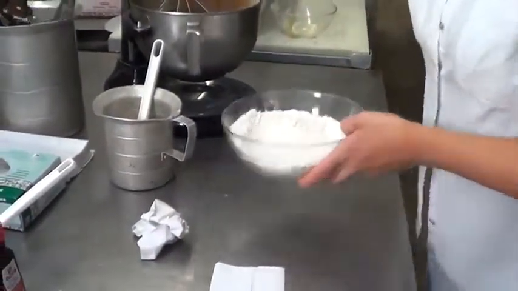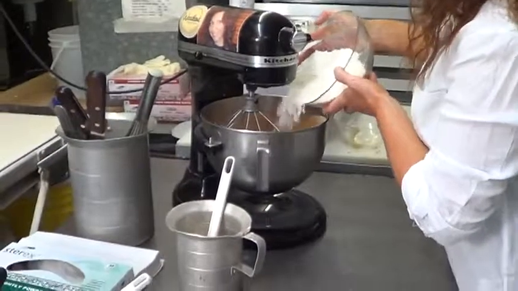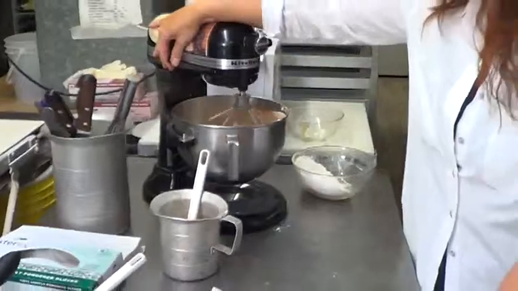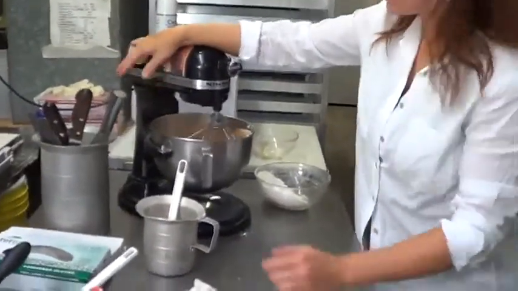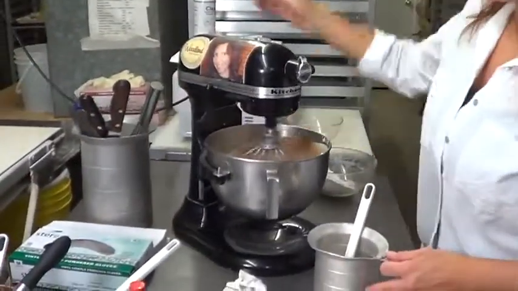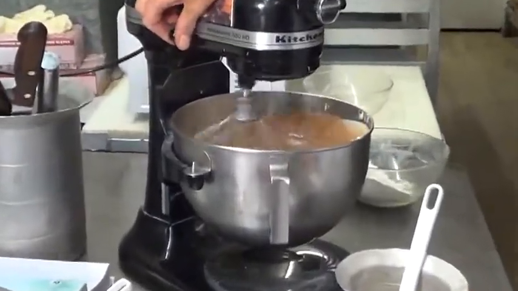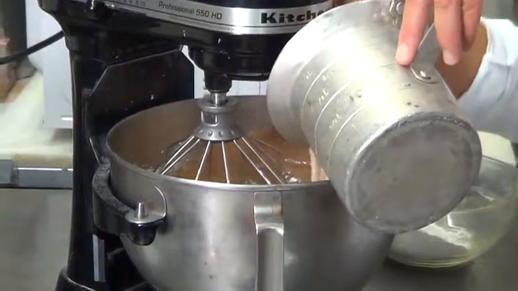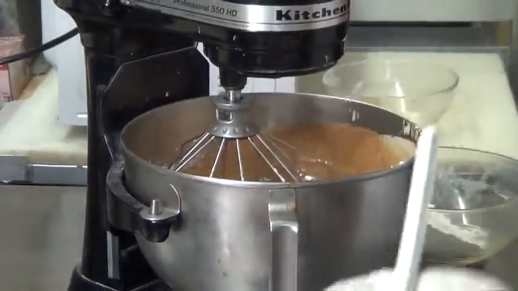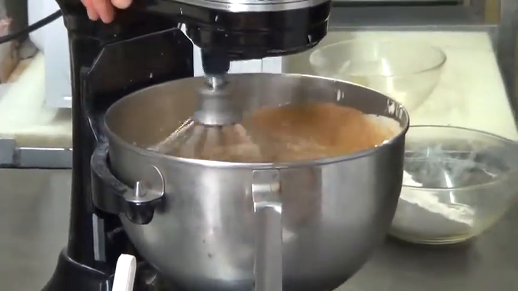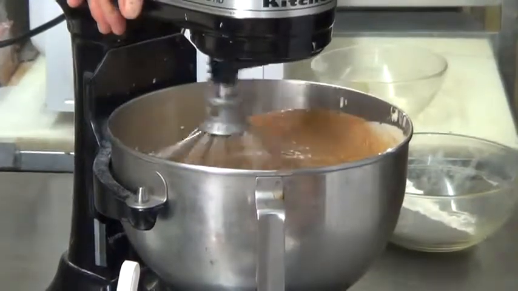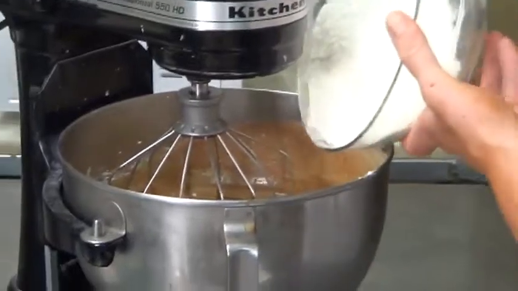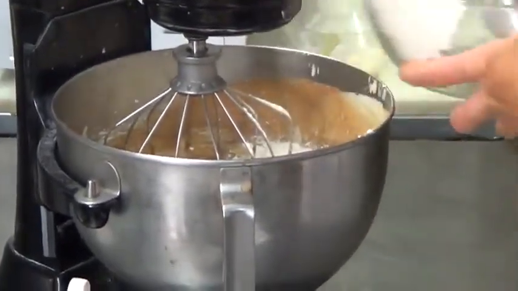Starting with the dry, we're going to add about 1/3 of that and let it mix. And then I'm going to add about half of this liquid mixture, which is the milk and the yogurt. Then we're going to add in another 1/3 of this flour.